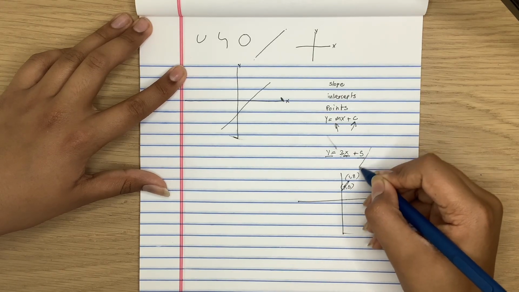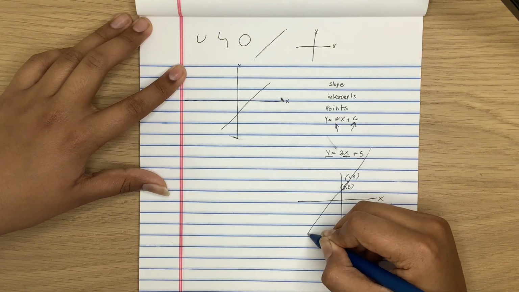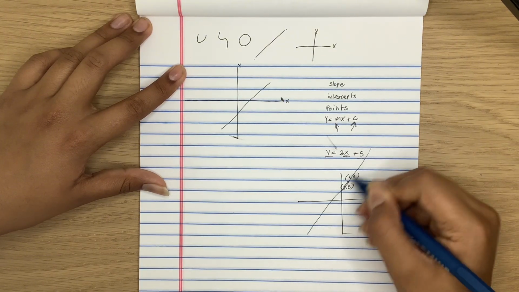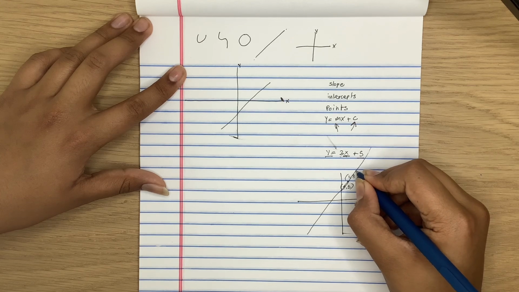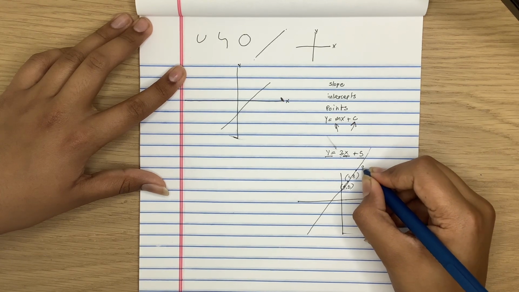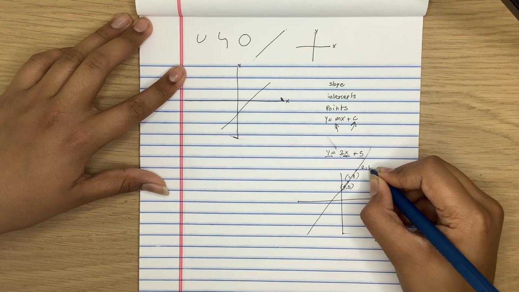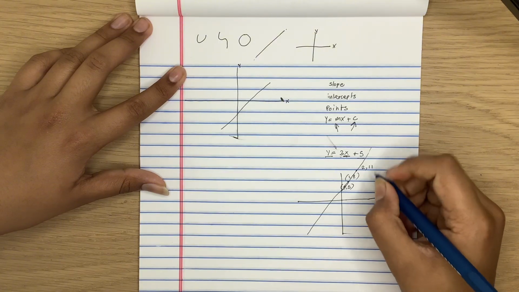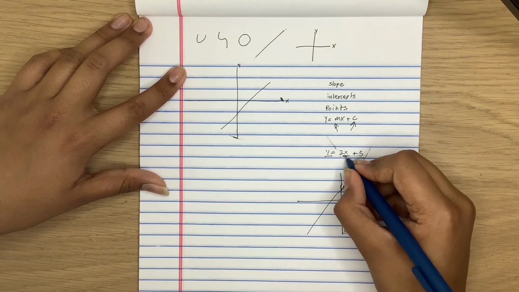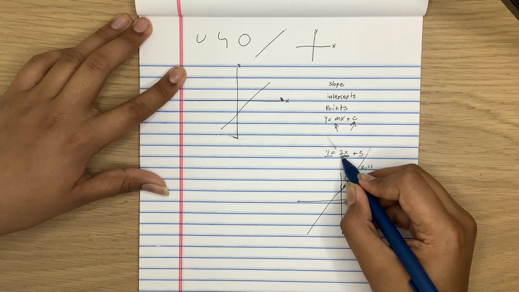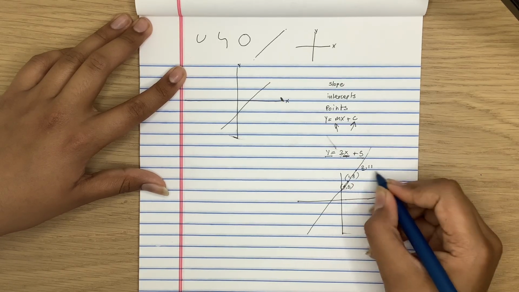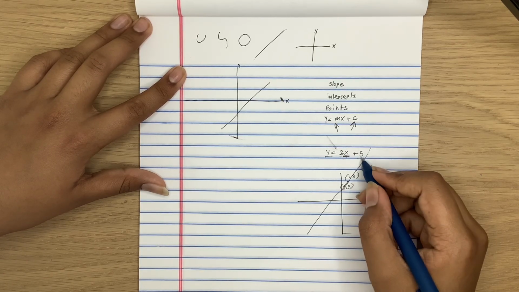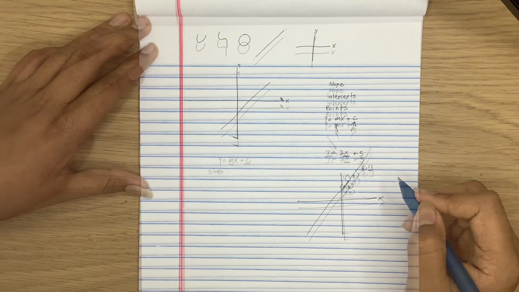Now, if we extend this line, any point on the line will follow these criteria. For example, the next point, (2, 11). For x equals 2, we multiply 2 by 3, getting 6, and add 5 to it. x is 2, y is 11, or 5 plus 6.